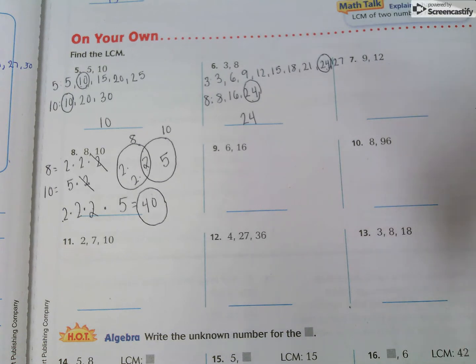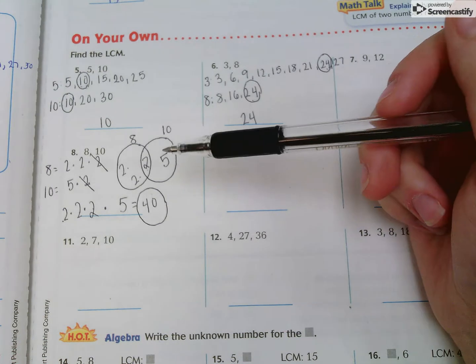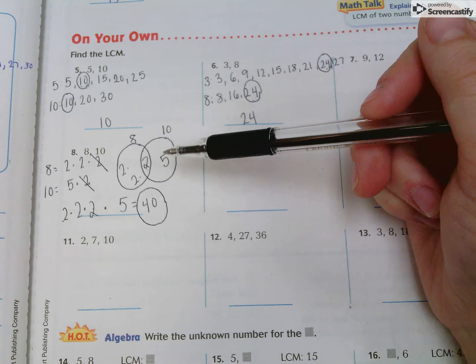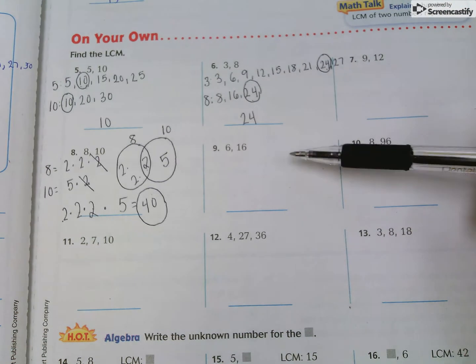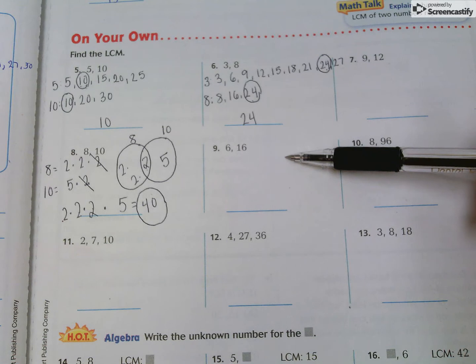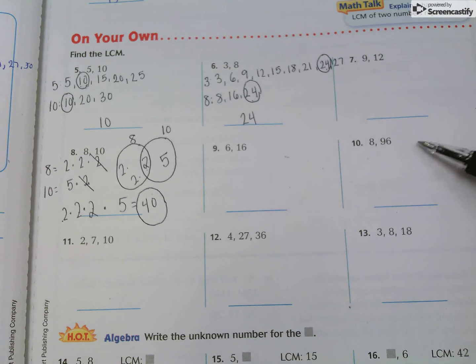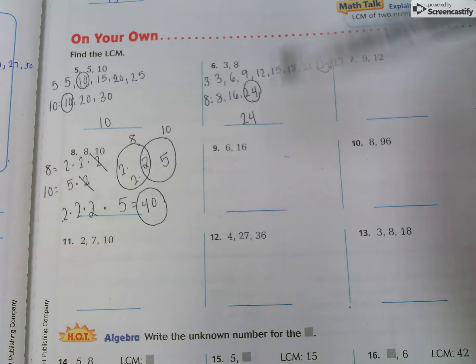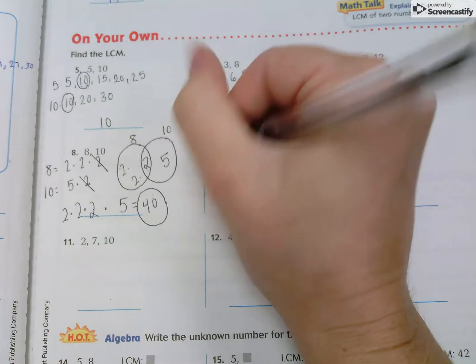This is using the Venn diagram, or the prime factorization, method. So I'm going to go through number 9 and do the prime factorization and Venn diagram method. On number 10, you will complete this method by yourself and answer on our Edpuzzle or on our video.